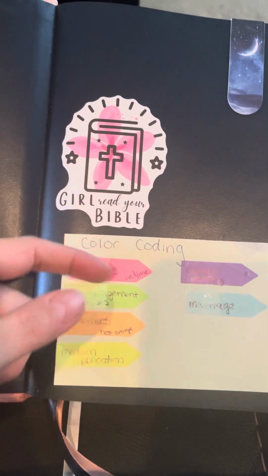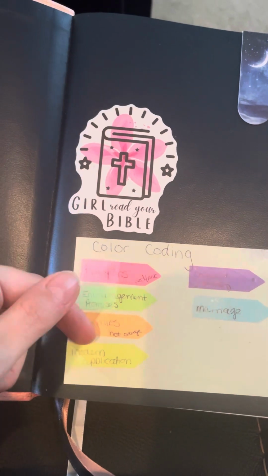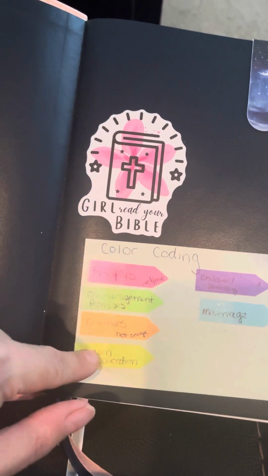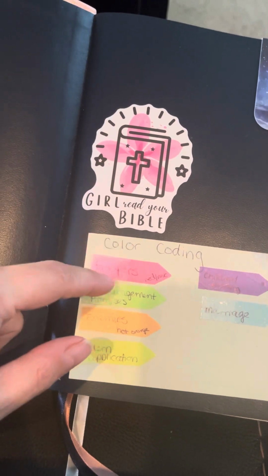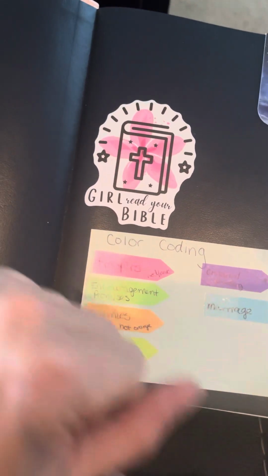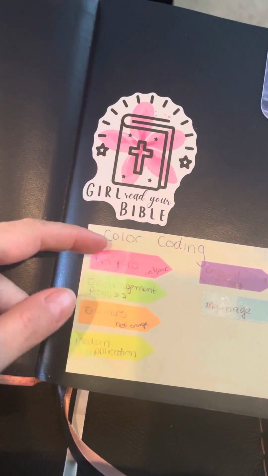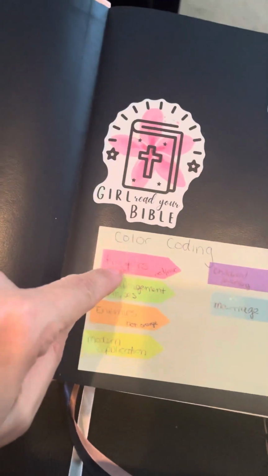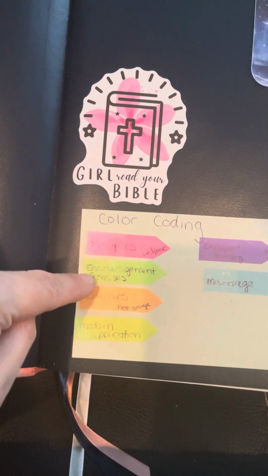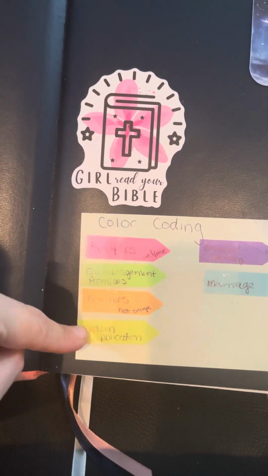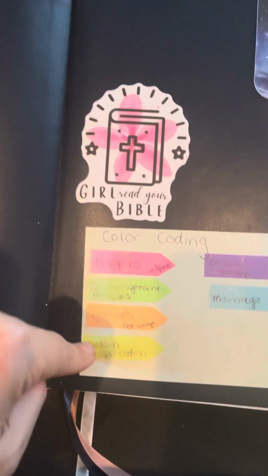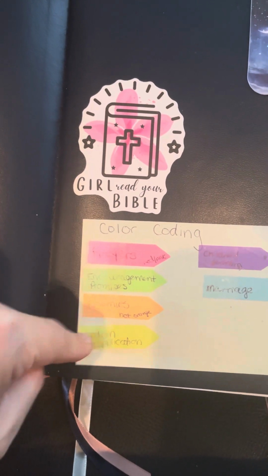So I have these little tabs here, but I also have highlighters that are the same color. I don't refer to this anymore because I pretty much know my color coding since I use it so much. This color is for prayers. This is encouragement or promises. This is enemies. Modern application, so things that still apply today.